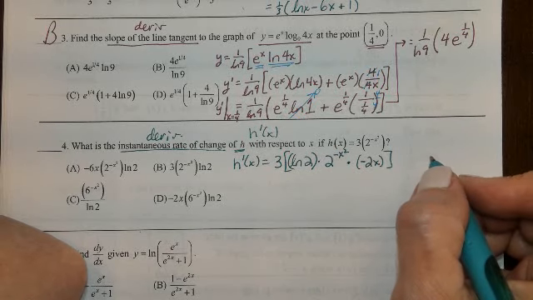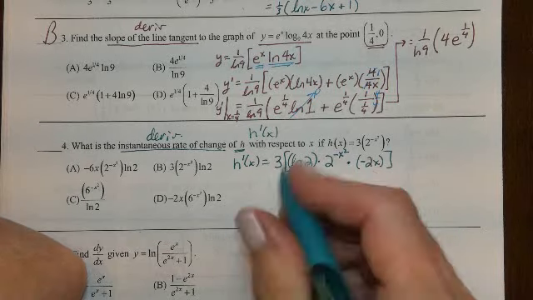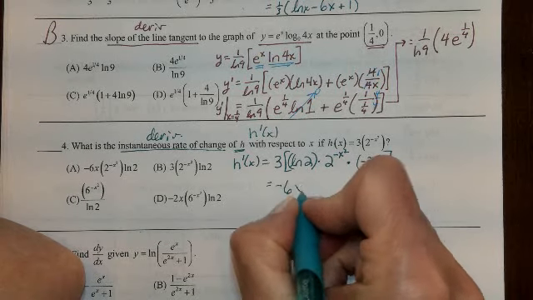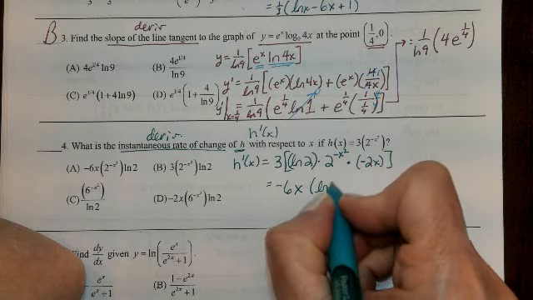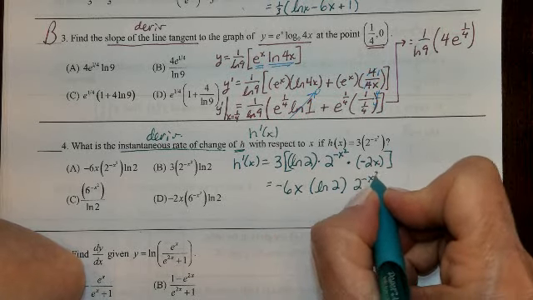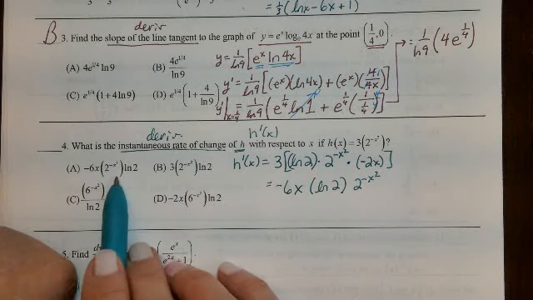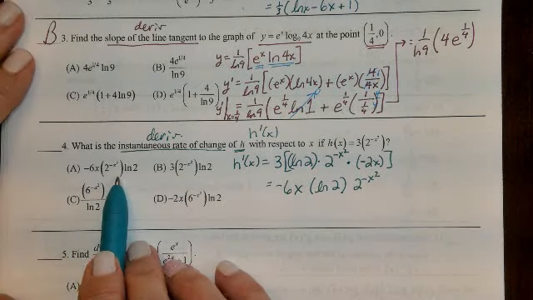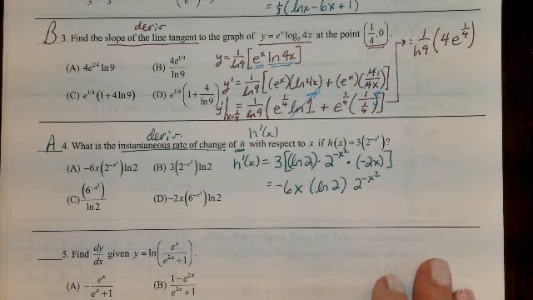We can clean this up a bit. I can multiply the 3 times the negative 2x, so that would be a negative 6x times natural log 2 times 2 to the negative x squared. Let's go find that. I think it's A.